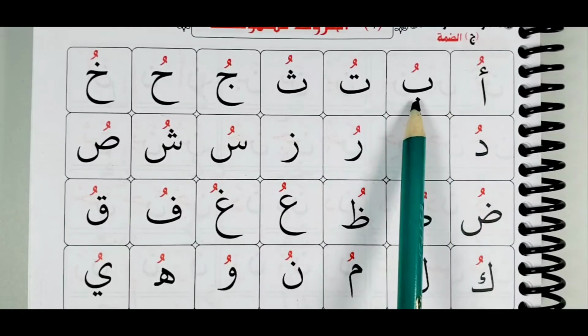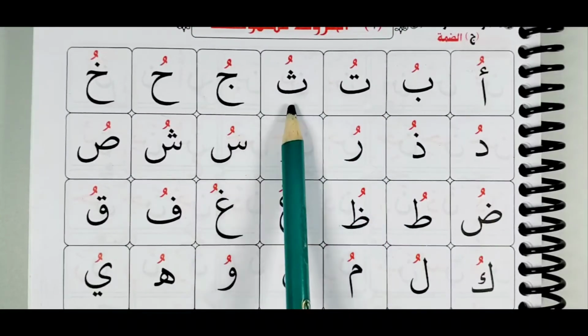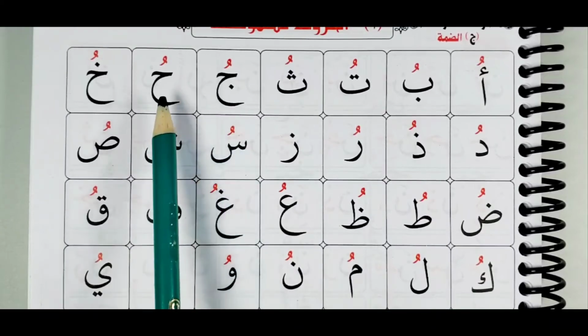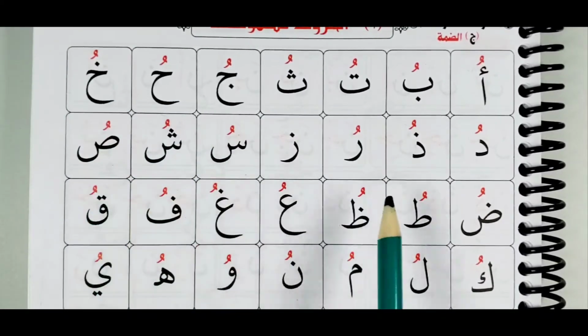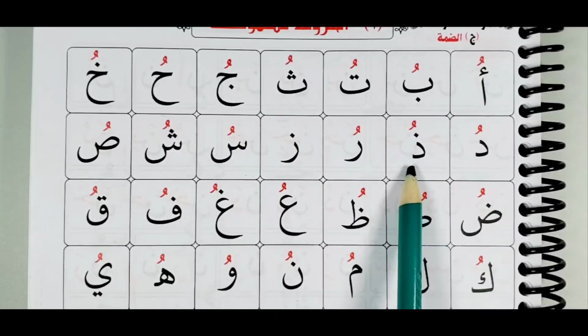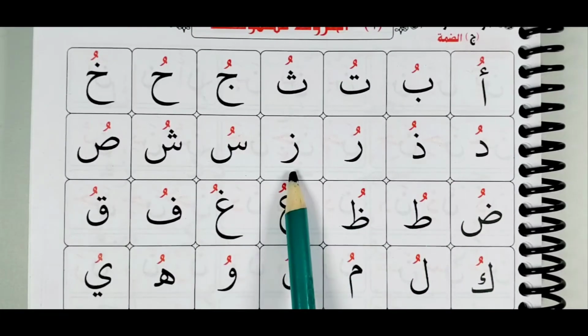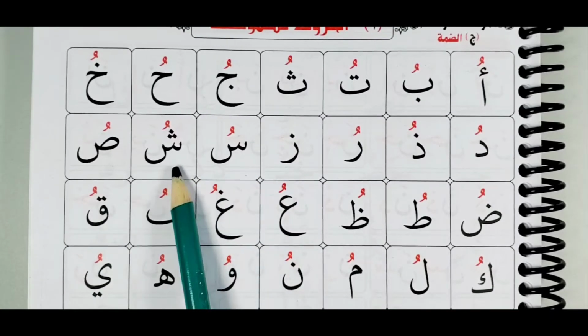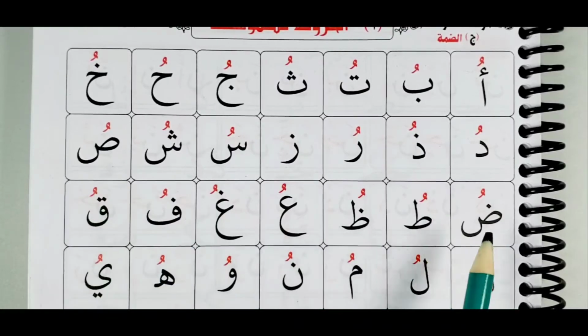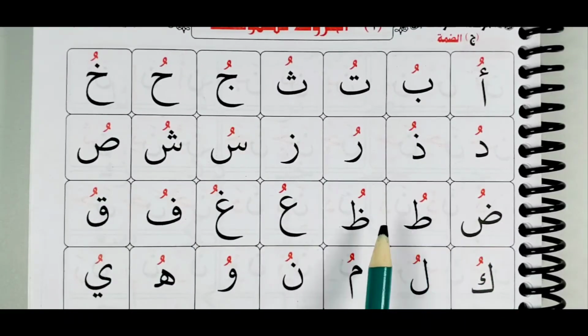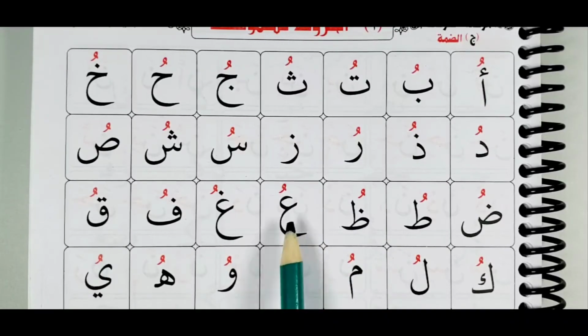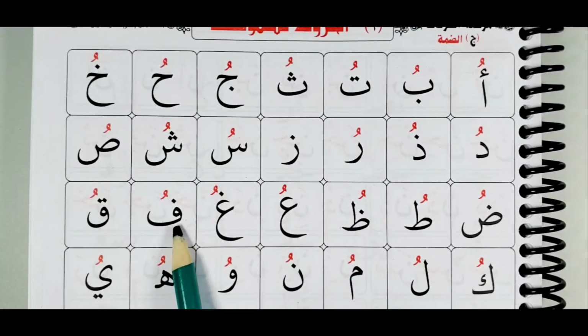U, bu, tu, thu, ju, hu, khu, du, dhu, ru, zu, su, shu, su, bu, tu, dhu, u, ghu, fu, qu, ku, lu, mu, nu, wu, hu, yu.